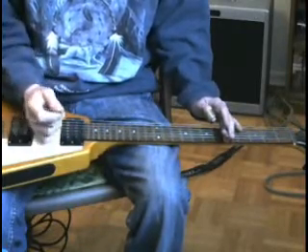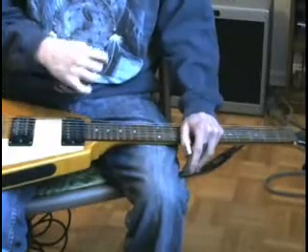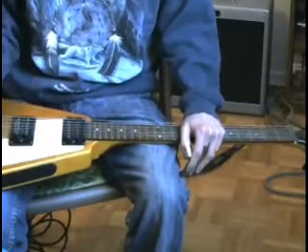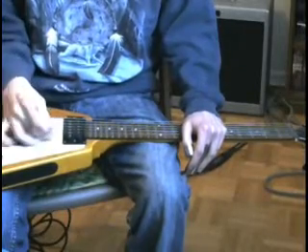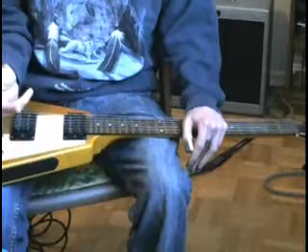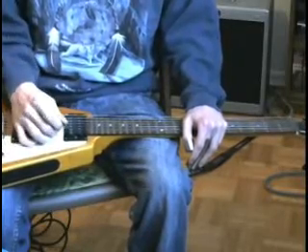So this week I'm going to show you some basic minor shapes. I'm going to show you the minor 7th, which is an extension of a minor chord. And I'm also going to show you another extension of a major chord, the major 7th chord. I'm going to show you a few basic shapes for each.